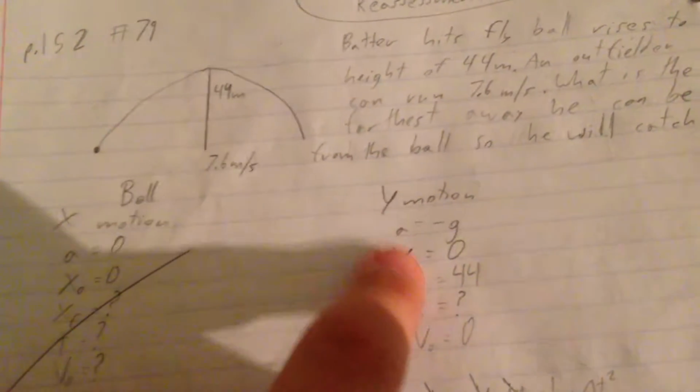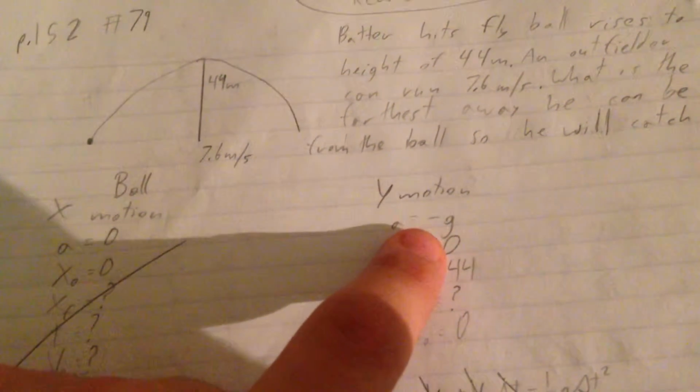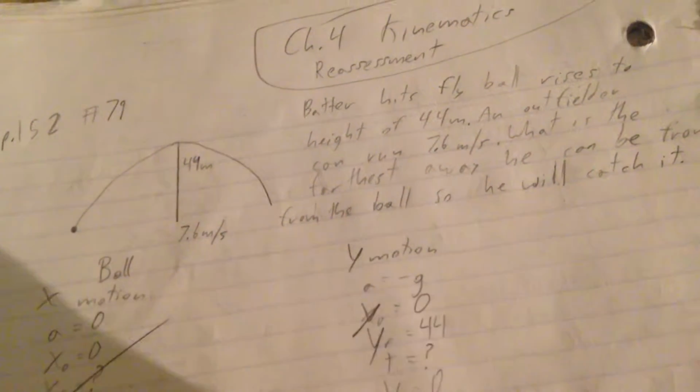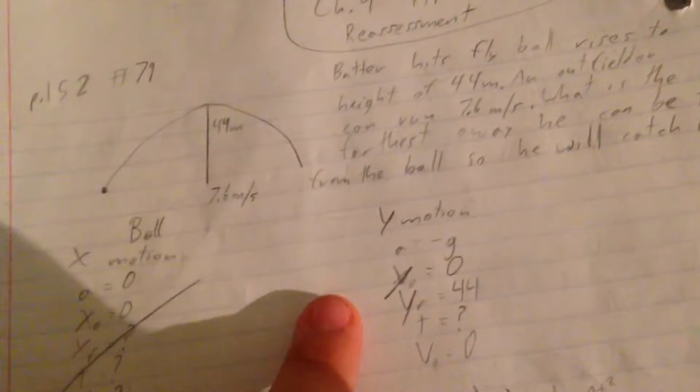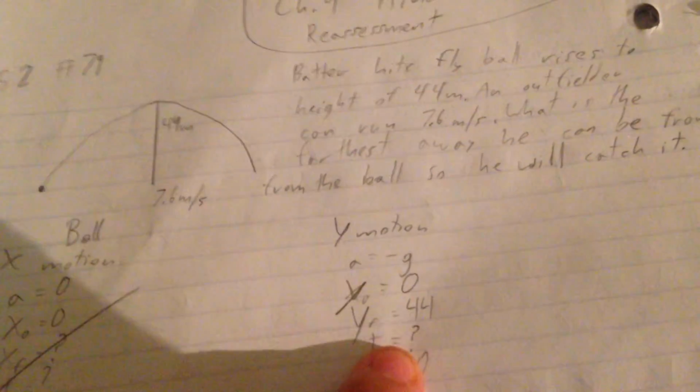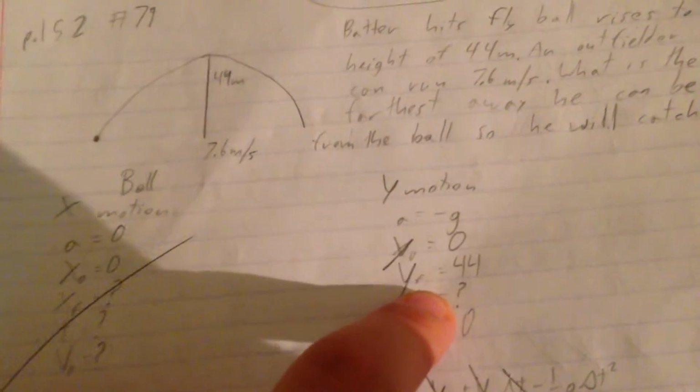But in the Y motion, you have acceleration due to gravity, negative gravity, because the ball's keeping it down. Your Y 0, your Y final, the highest point is 44 meters.